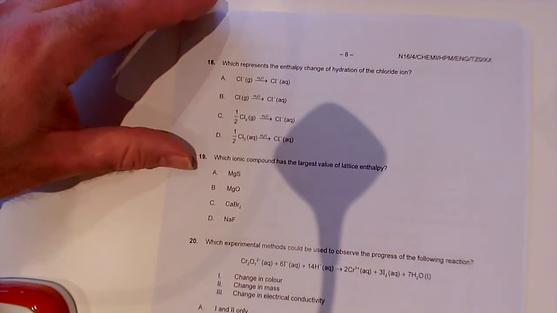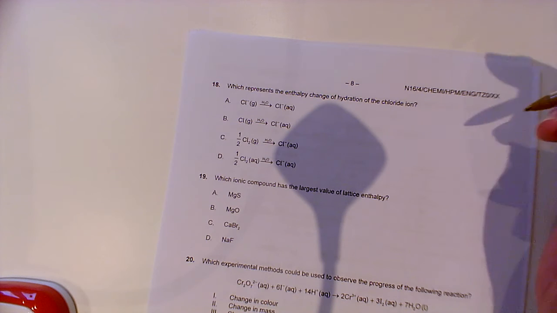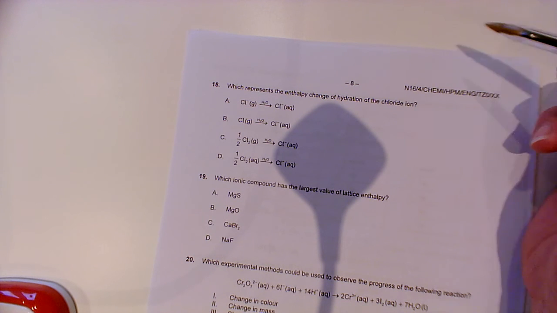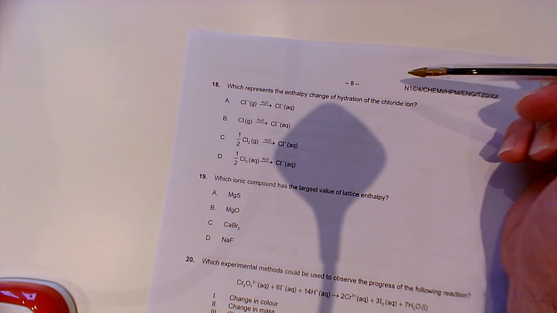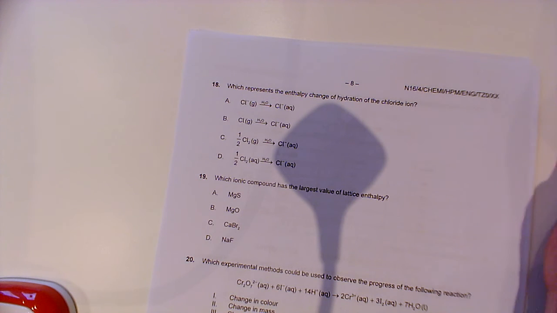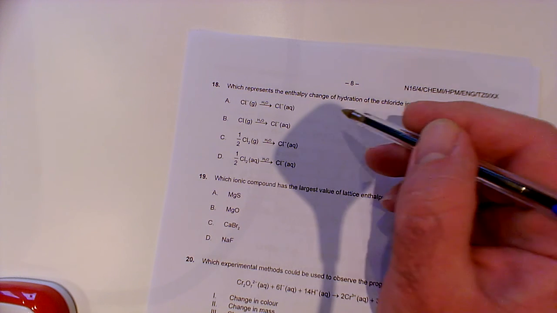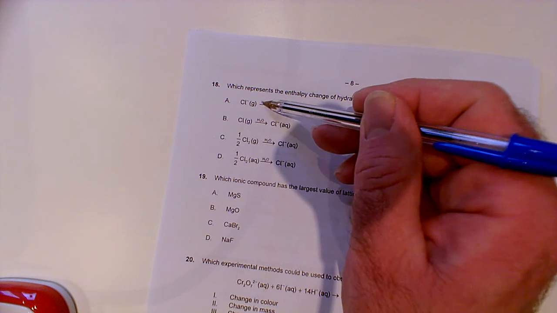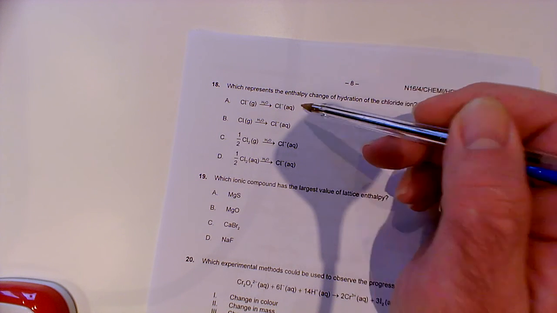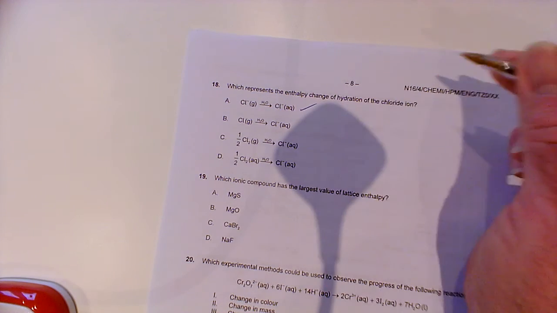18. Which equation represents the enthalpy change of hydration of the chloride ion? So remember, your enthalpy change is basically when 1 mole of gaseous ions are dissolved in water. So we're looking for gaseous ions, so this looks like a good start. Chloride gas being dissolved in water to create a solution of the aqueous ions. That looks good to me.